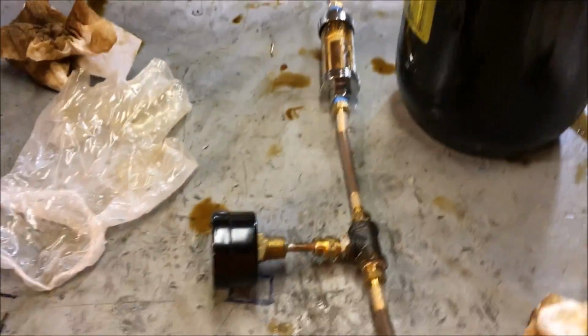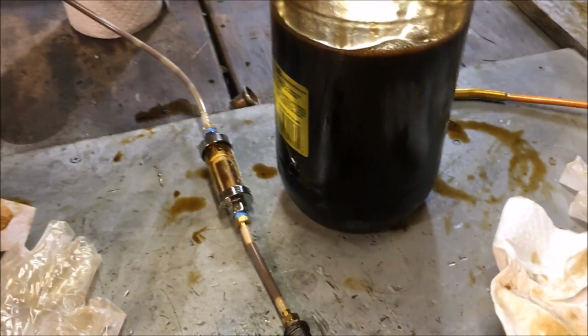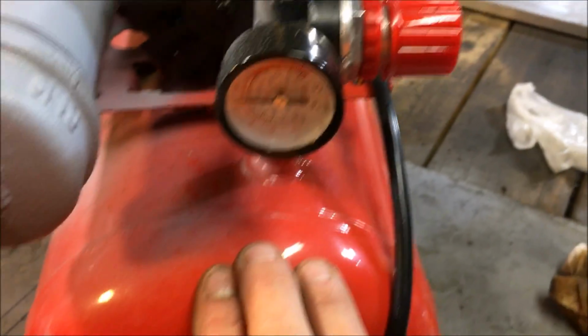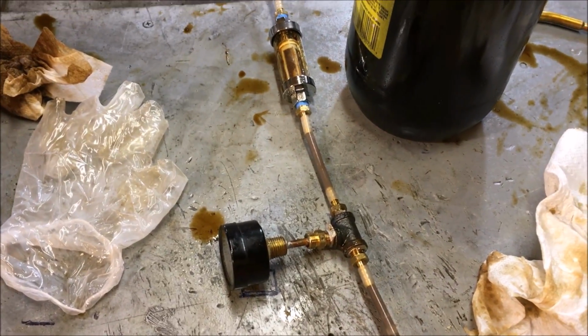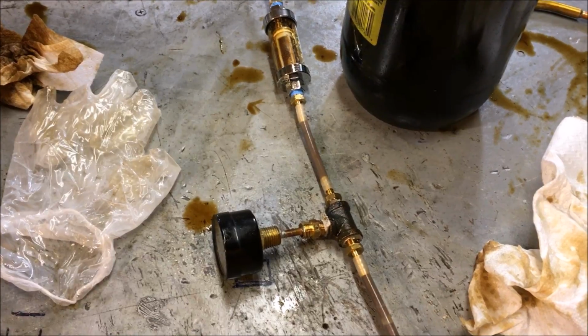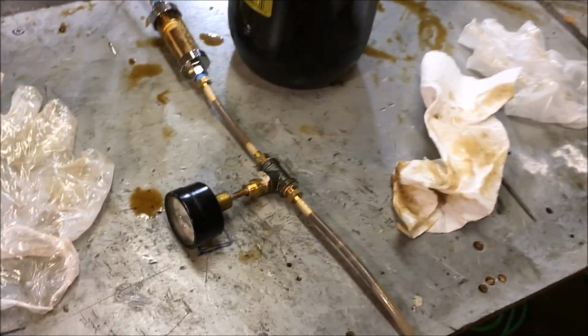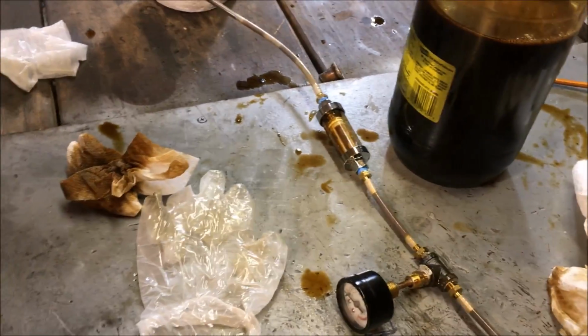At any rate, what I'm seeing, guys, is that if we were to take an air line and somehow connect it into the oil stream, man, I don't know how to do this. I'm thinking that the oil pressure would have to be higher than the air pressure to get the oil in the system.